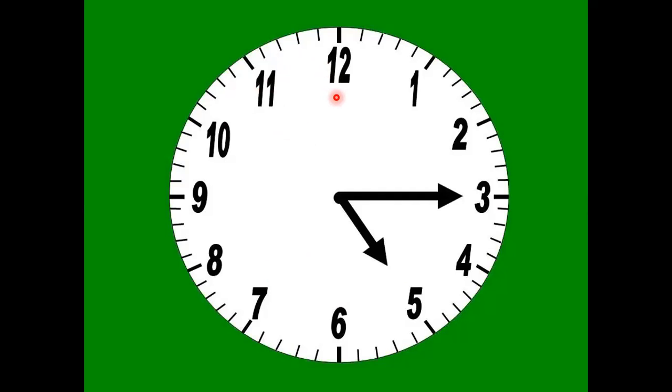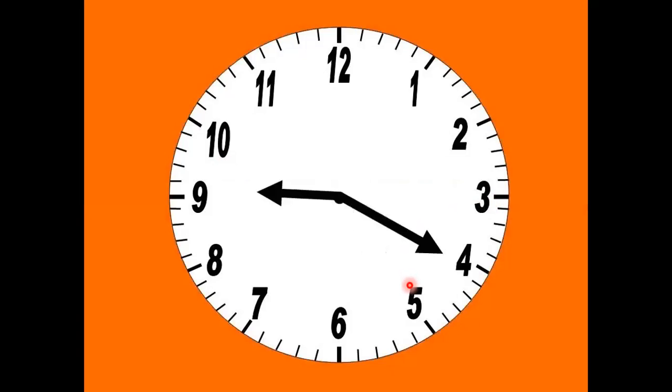Now, what time is it in this clock? Can you tell me the time? What time is it? It's 15 to 5. I'm sorry, it's 5:15. Now, on the right side, the pink part, we read it quarter past. They are 15 minutes. It's only 1/4. It's 5:15.